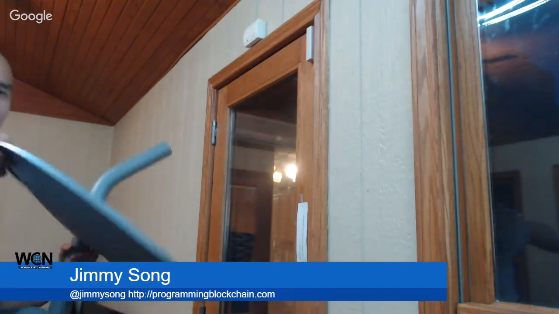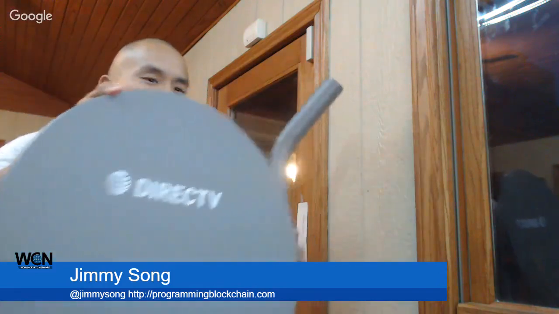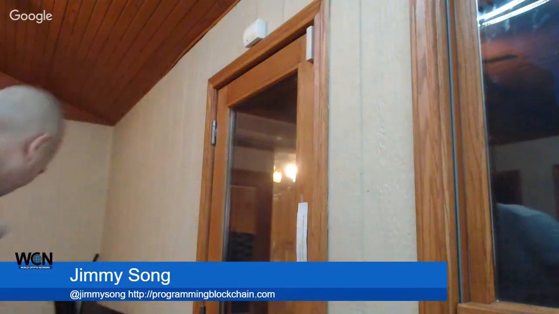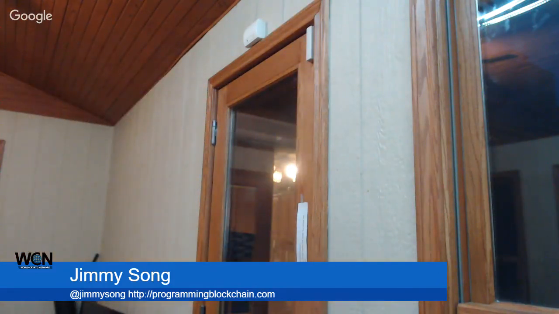Well, here's the actual dish, DirecTV, and a bracket, and a couple of other things here. There's like an arm and all this stuff. So obviously, it's a lot of stuff. So thank you, Blockstream and Samson, for sending me all this stuff. Let's open some of this stuff and give you guys a closer view of what the heck is in some of it.